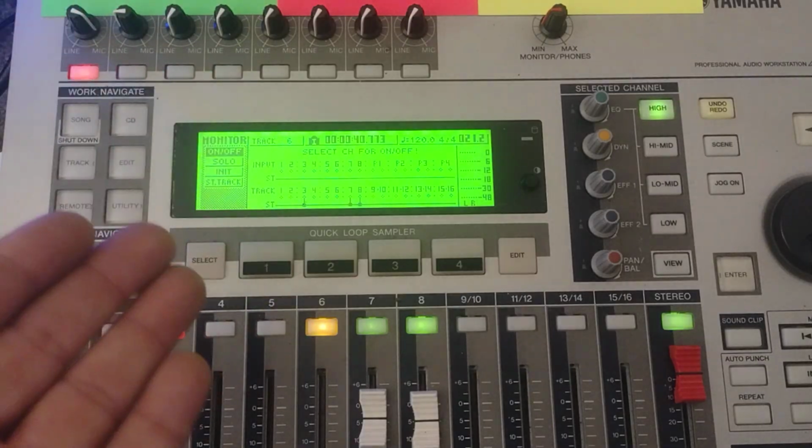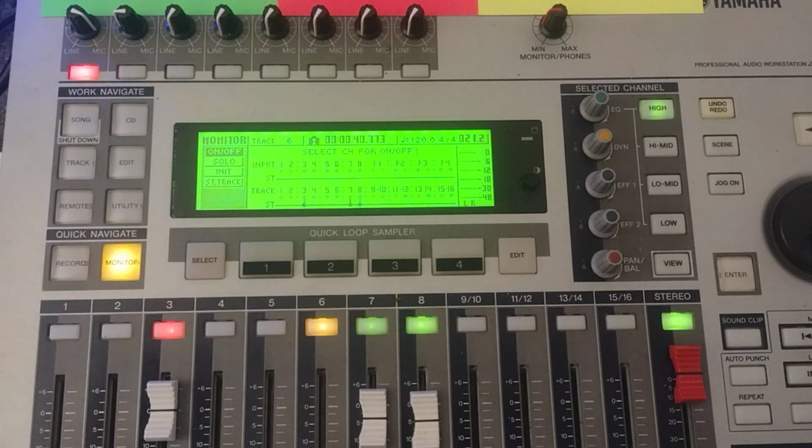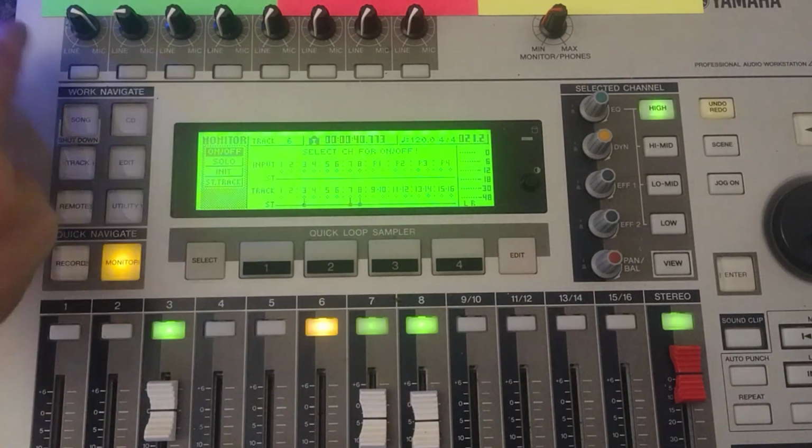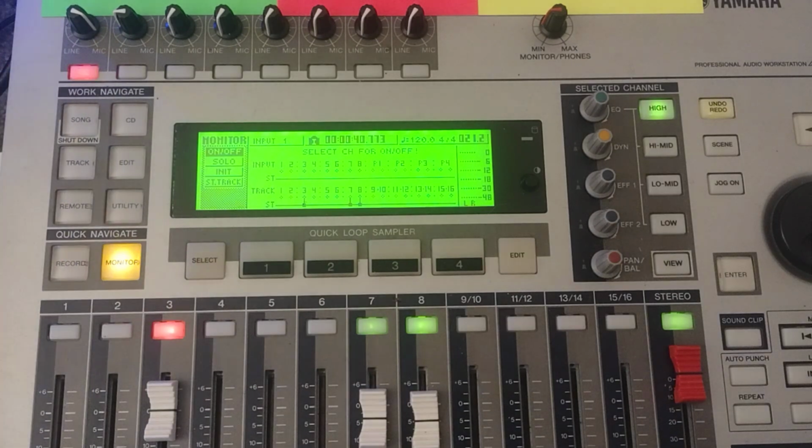Now also, if you're recording and you need to hear yourself in the playback, you need to make sure these are open so you can hear whatever you're trying to record before you hit record.